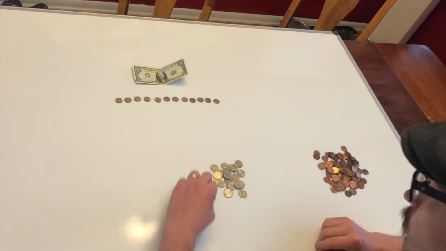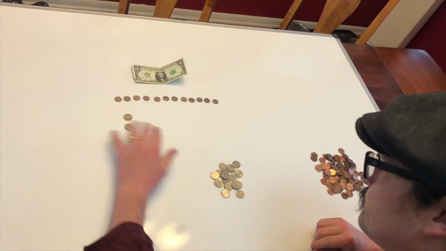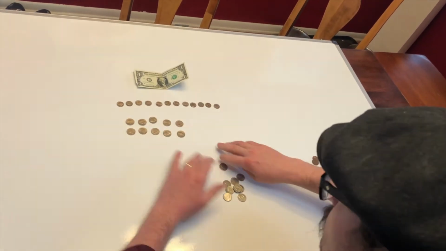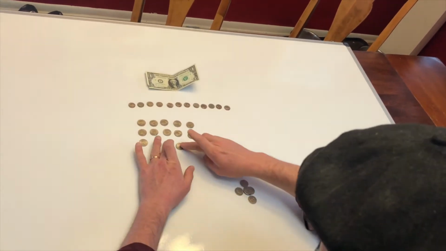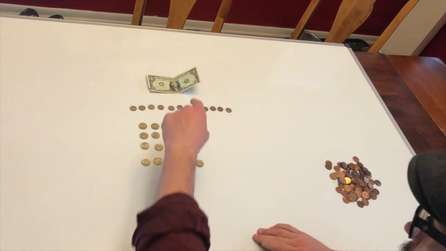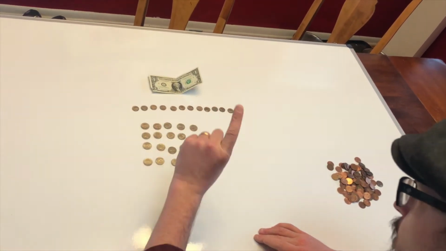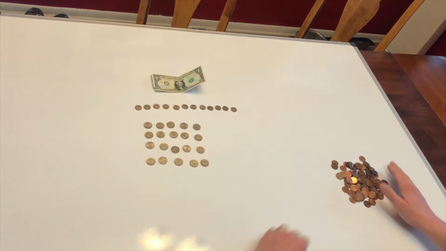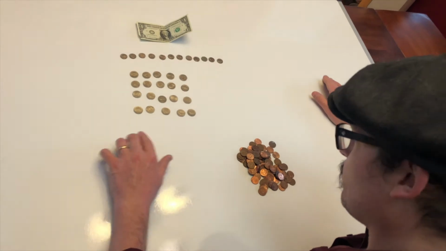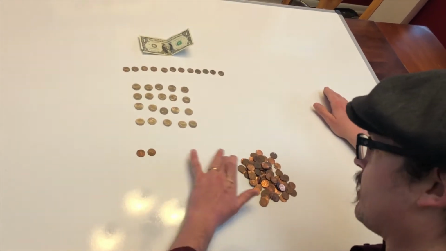And I have 20 nickels. I've got 20 nickels, that's $1. I've got 10 dimes, that's $1. And then I'll line these up for you too, I've got 100 pennies.